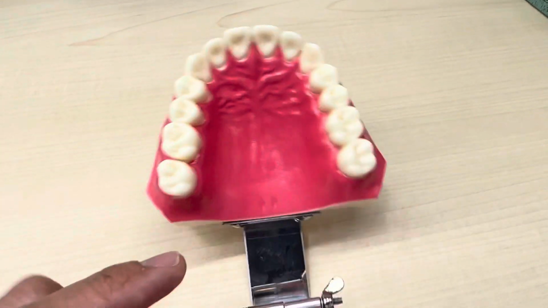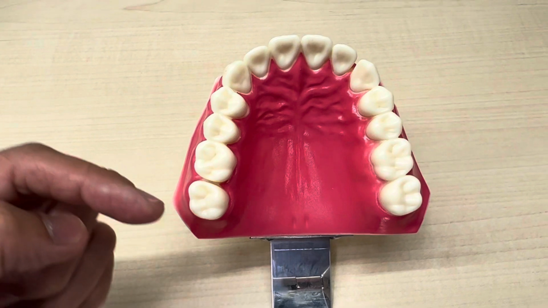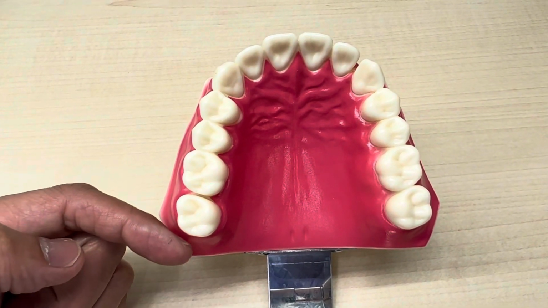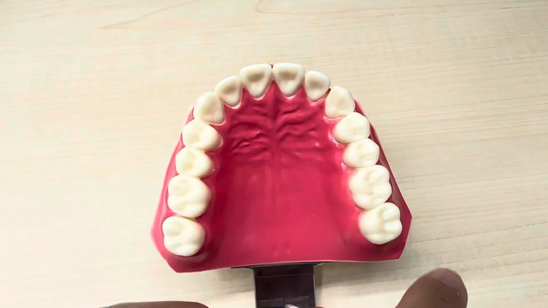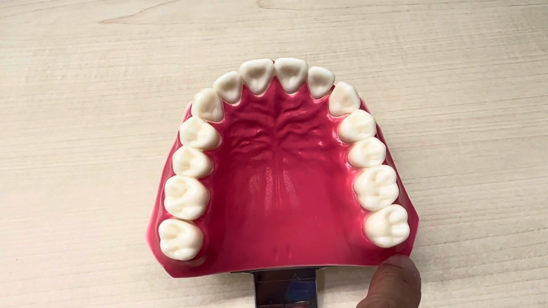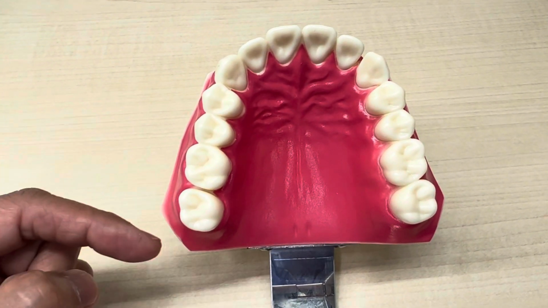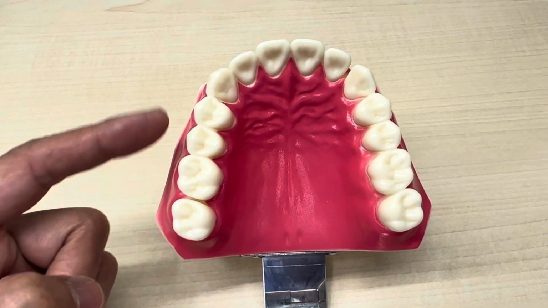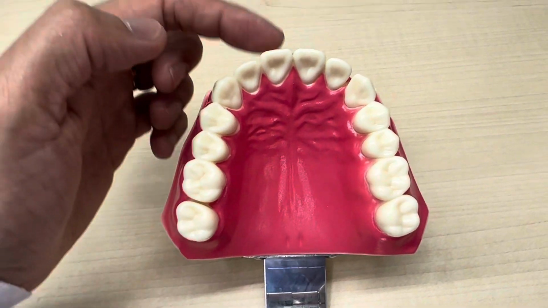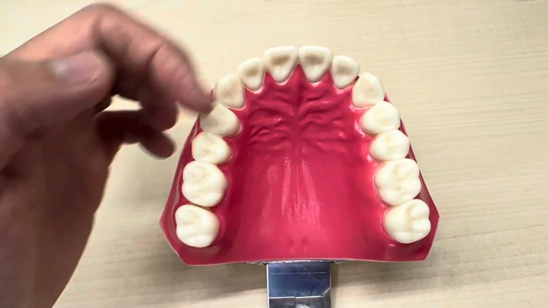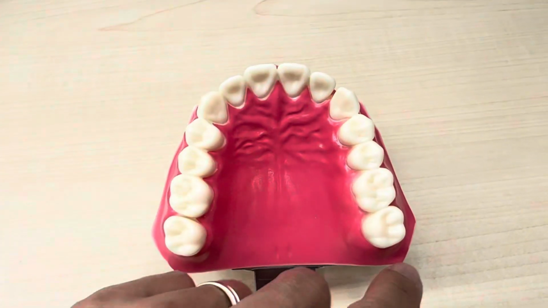Just review real quick. If you want to learn how to remember, the trick is: upper right side, start right here, is 1. Right here is number 8. Number 9, number 16 right here. So if you remember the key tooth numbers, you can quickly identify the rest. So 1, 2, 3, 4, 5, 6, 7, 8, right? So if you know this is 1, this is number 8, number 9, number 16, you can get it.